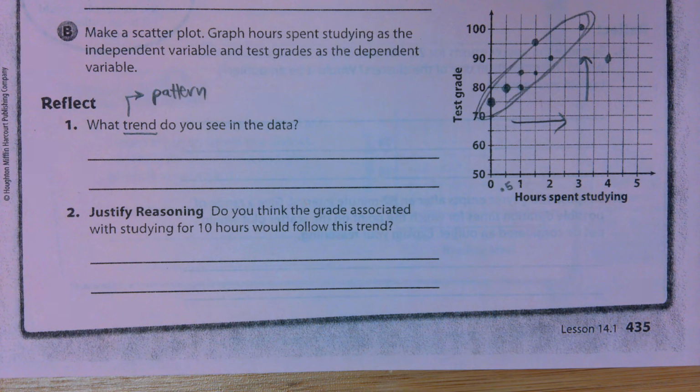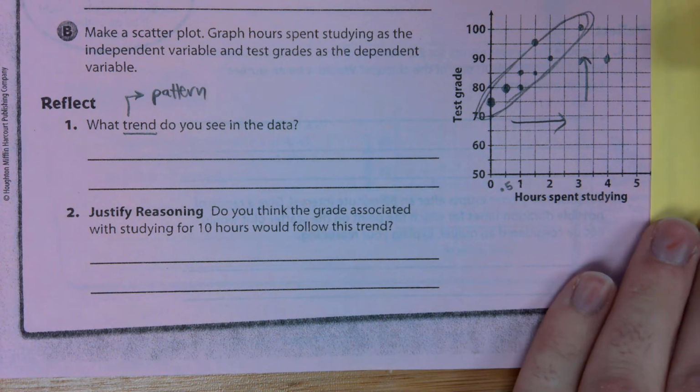100%, right? And they only studied for 3 hours. Blake, why did you say no? Why did you say no? That the grade associated with studying 10 hours would not follow this trend. Because it's not really consistent. Tell me more about that. What do you mean? Because some of them would go up and down. You can't really predict what's going to happen next.